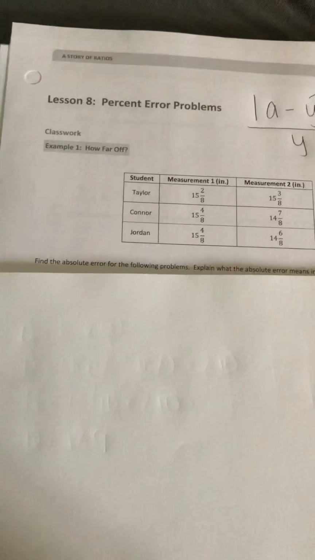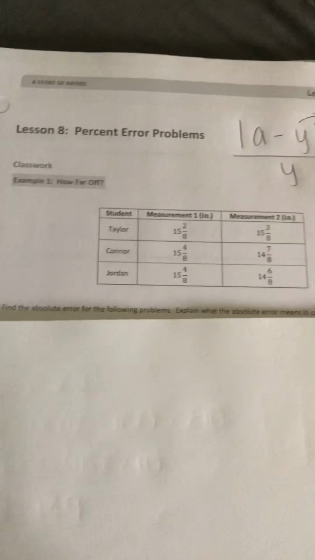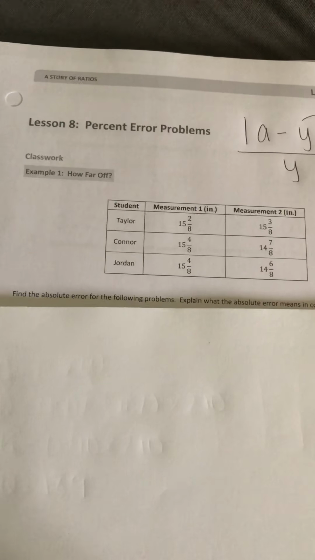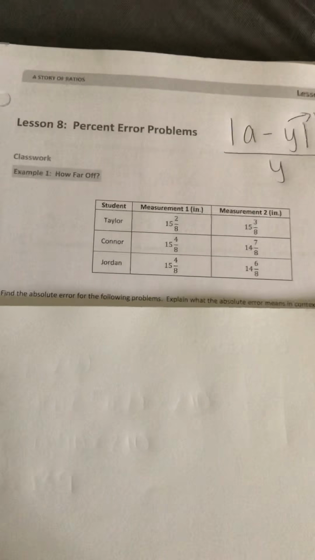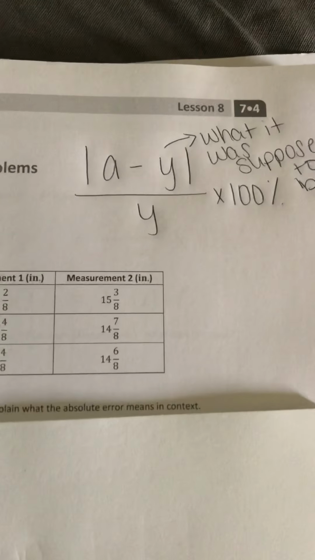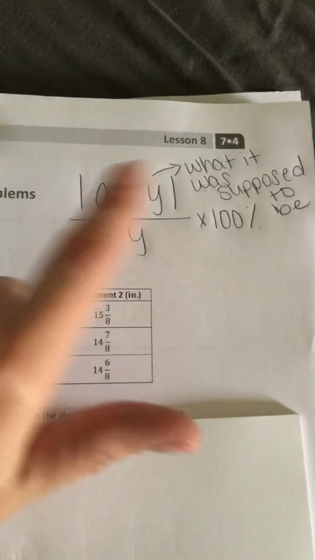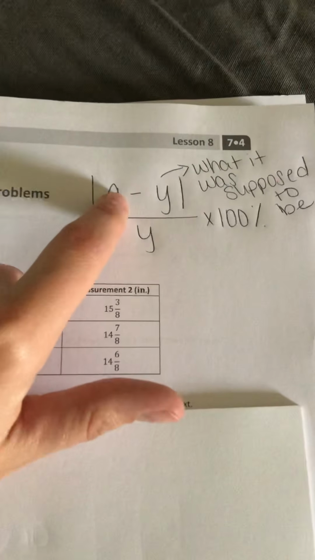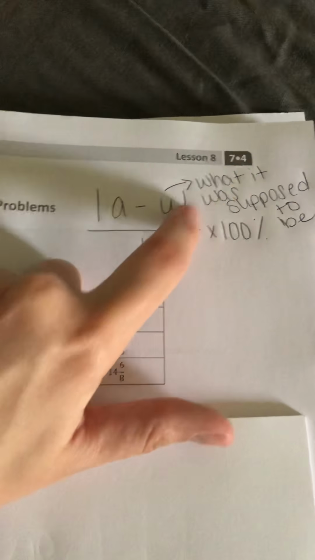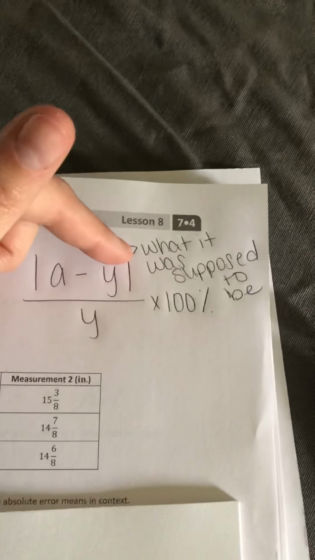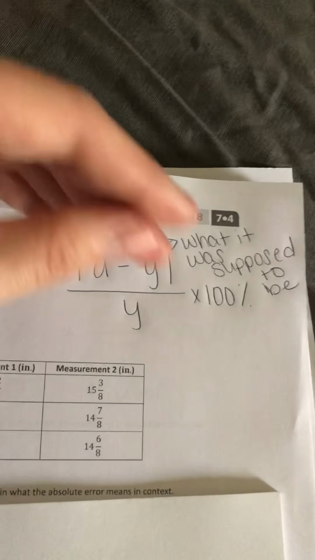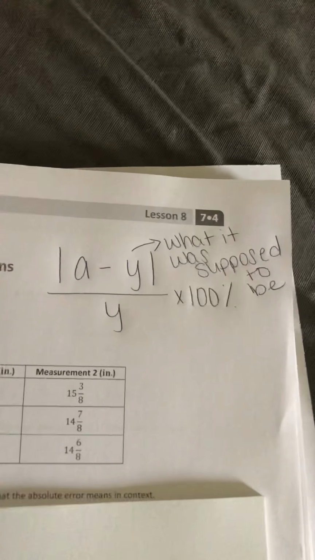And what this means is that if you calculate a measurement or a distance, we're going to try to find out what it should have been and how far off, percentage-wise, you are. So there is a formula for this. Up top, it says absolute value A minus Y, end of absolute value, divided by Y times 100%. And of course, these are just variables. Now, Y is whatever the measurement was supposed to be. A is whatever the measurement or thing ended up being.